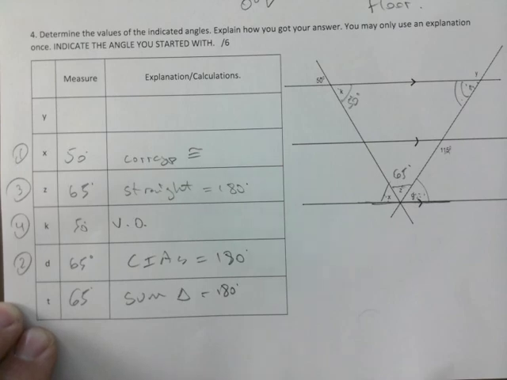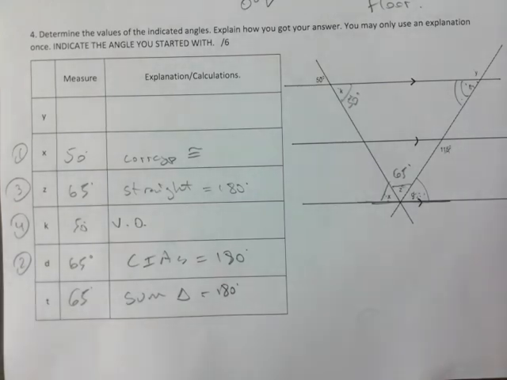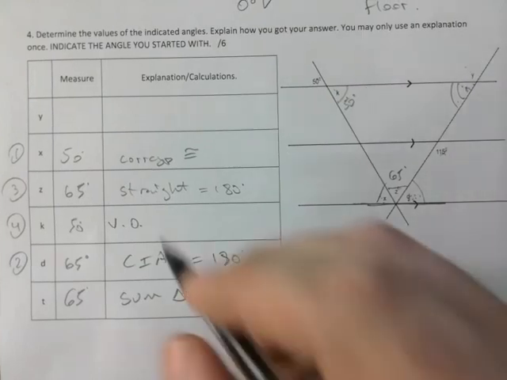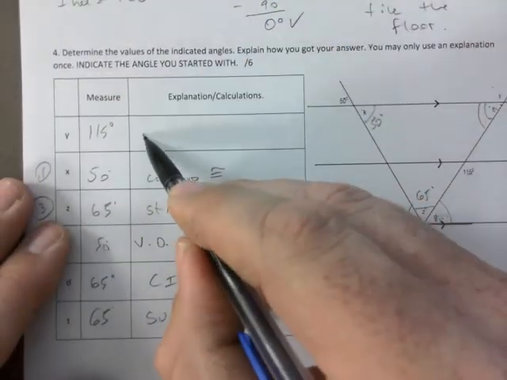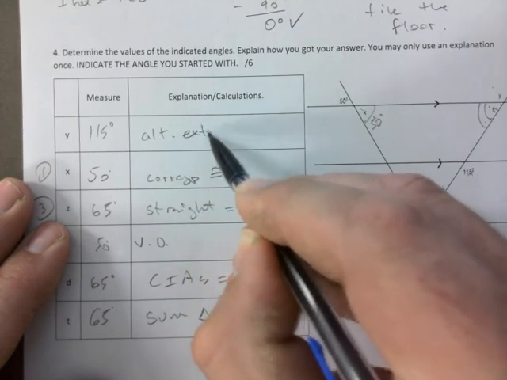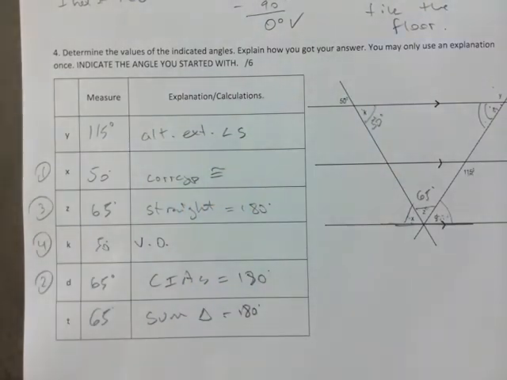And y is going to be alternate, no, I thought, what are we using? Alternate exterior with this one. Yes. I knew what I was doing when I made it, and of course you might have it different. That's okay, right? So 6 marks for all of that with the explanation.